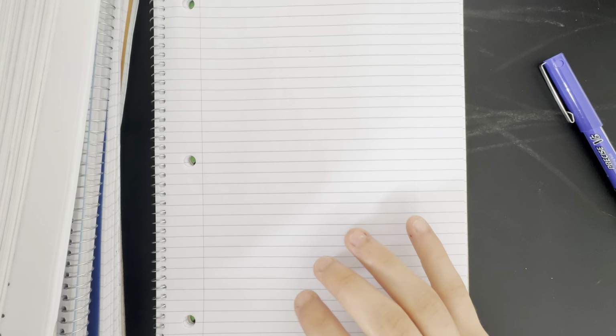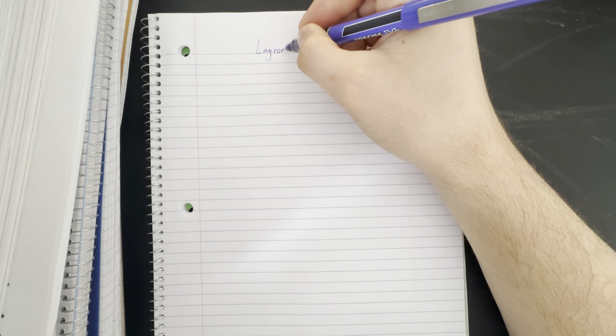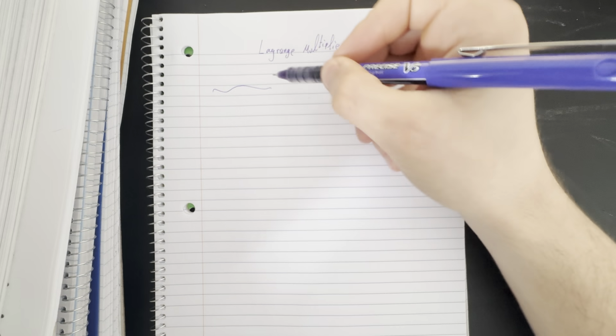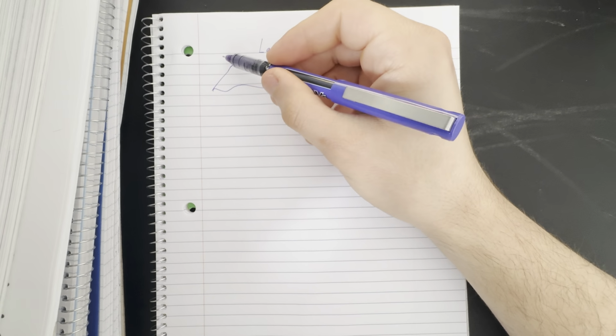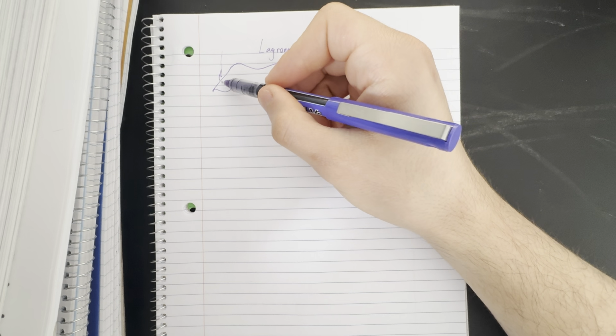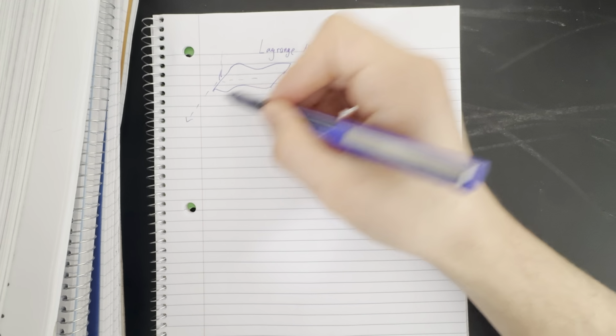Hello everyone. Today we're going to be doing Lagrange multipliers. So you might remember last video we found absolute minimums and absolute maximums on constrained curves, right? So we had some kind of curve or some surface, I guess, in the XYZ plane.